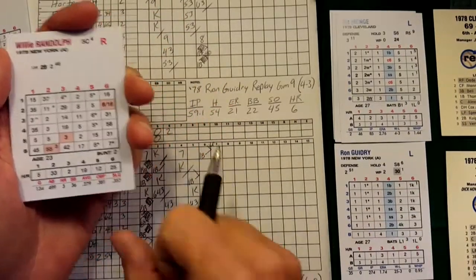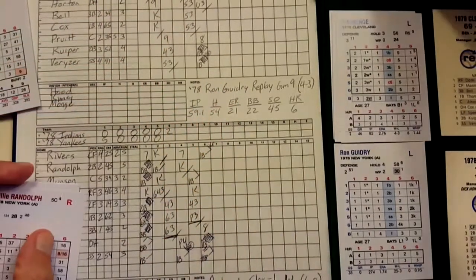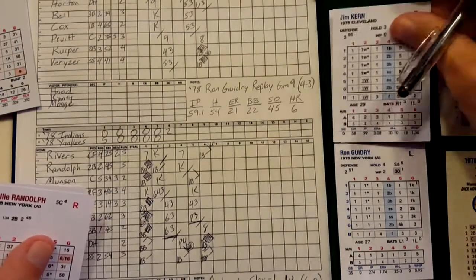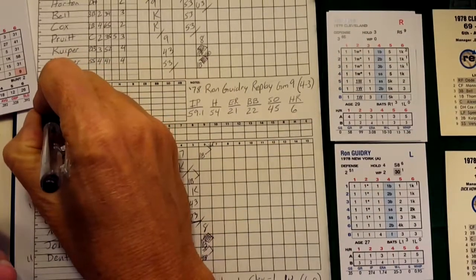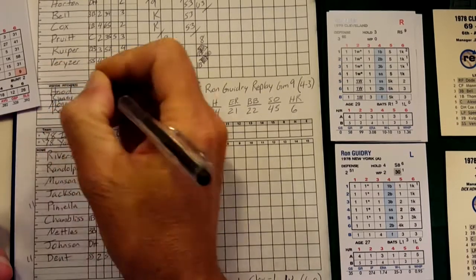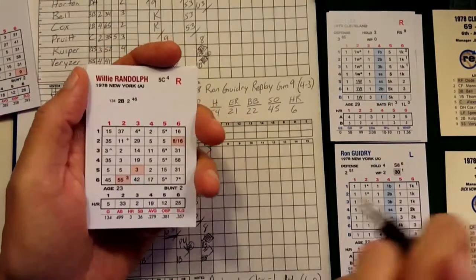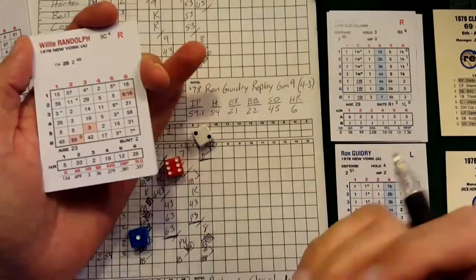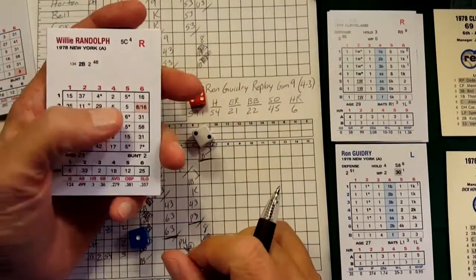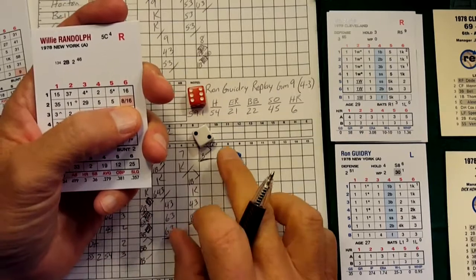I think they're going to go to the bullpen. Jim Kern is coming in. They've had all the Sid Monge they can handle. 6-2. And that's a 16.